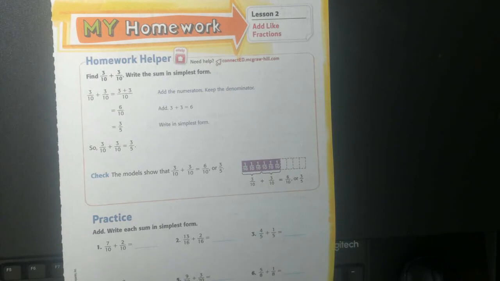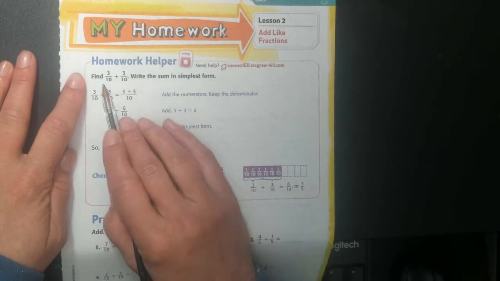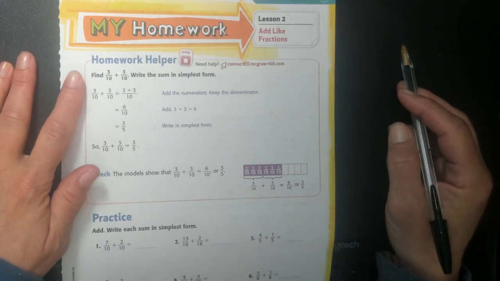Okay. So anyway, here is our math homework. We are still adding like fractions. I call them like fractions when their denominators are the same, right? They're alike. That's how they're alike.